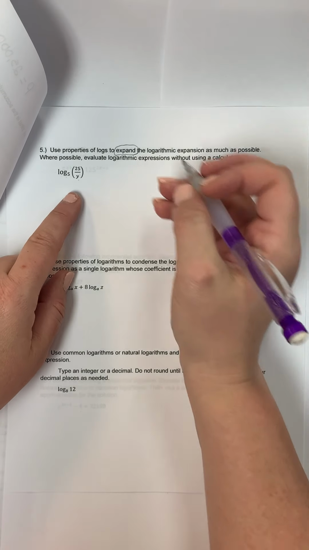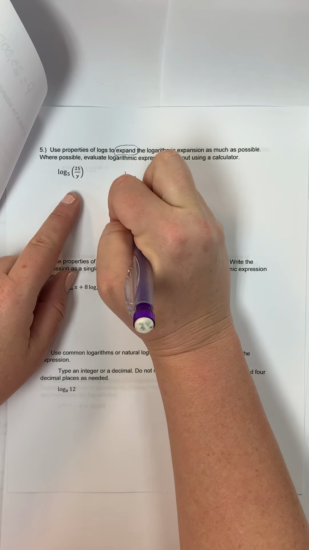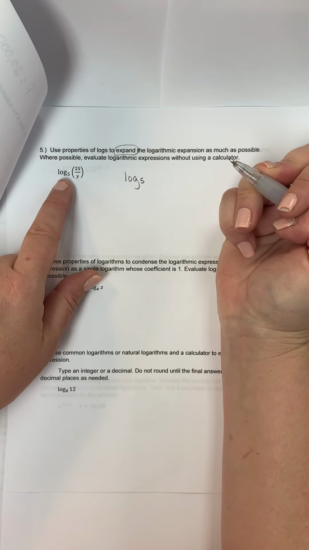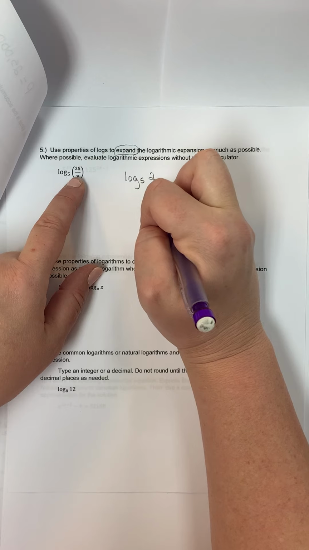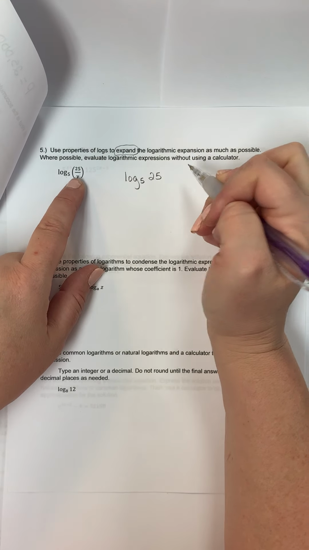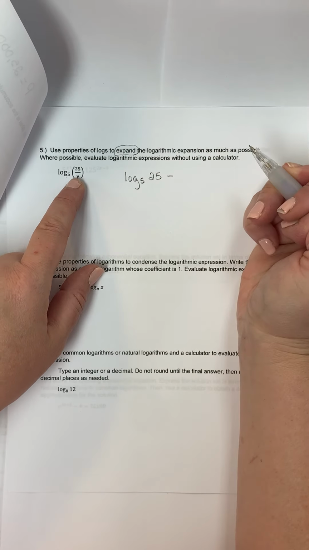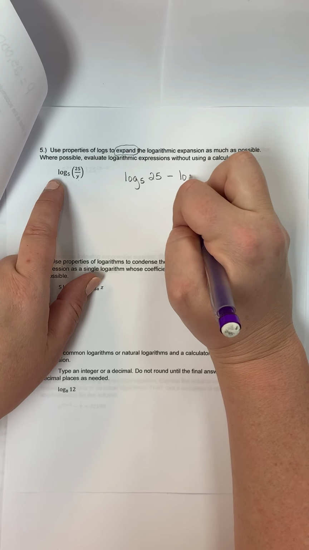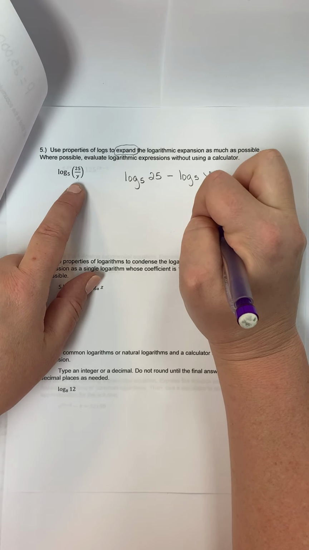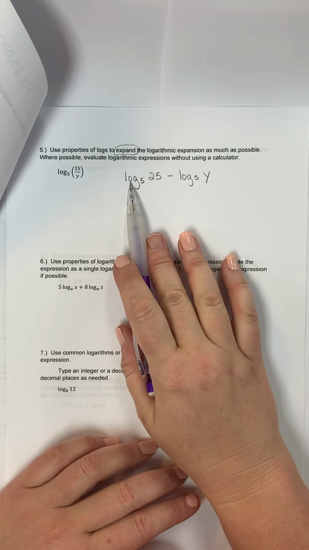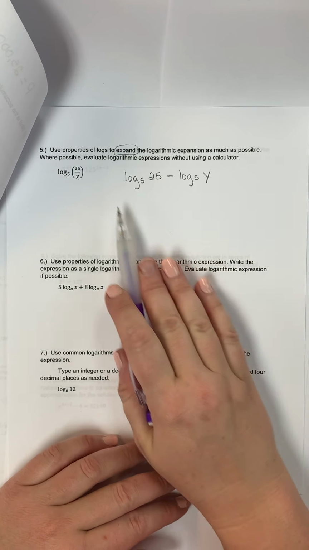So first thing we're going to do is write log base 5, because you have to keep your base the same, of the numerator. Division means subtraction in log world. Log base 5 of the denominator.